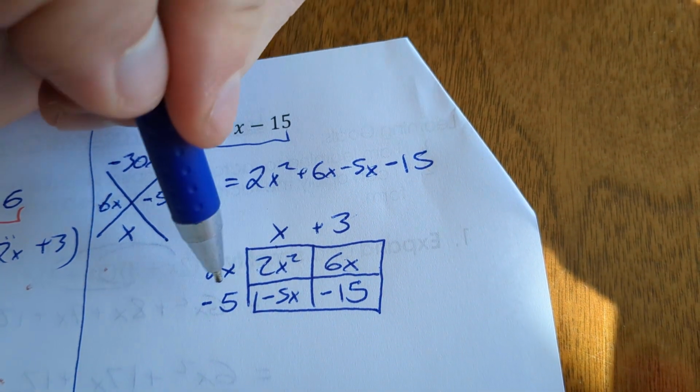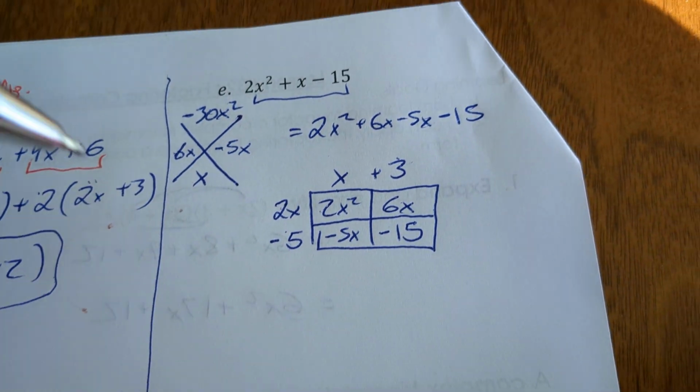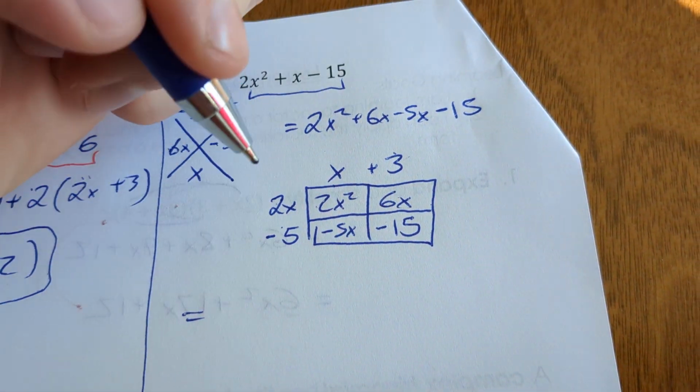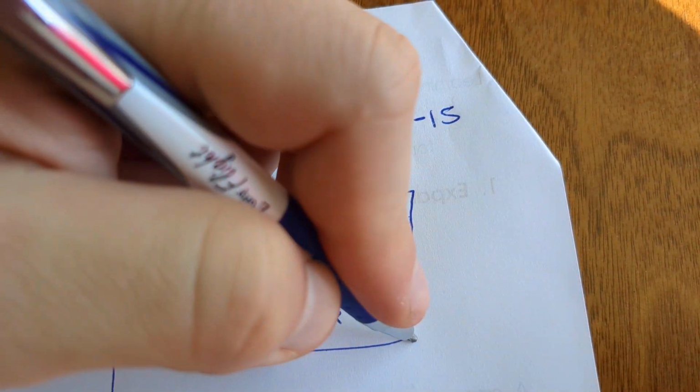Then we can just double check that it makes sense. Negative 5 times 3 is negative 15. So we are good. Okay, so now we can write our factors. x plus 3 times 2x minus 5. And that is our answer.